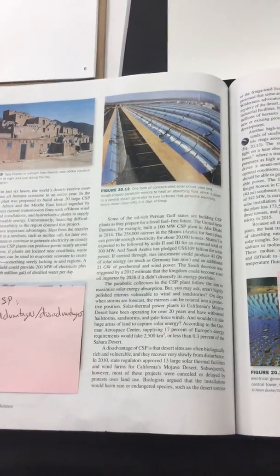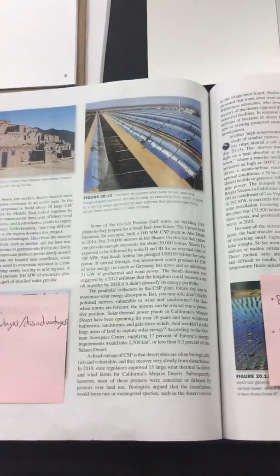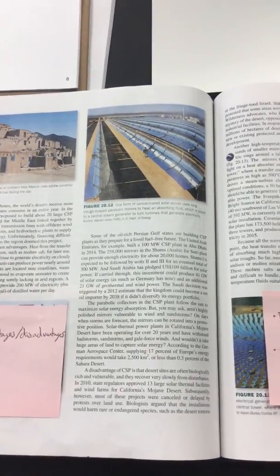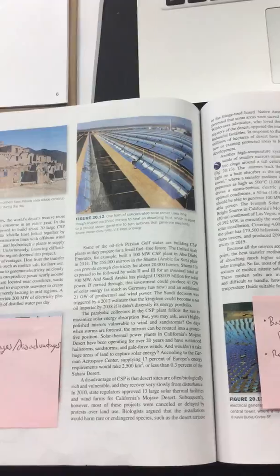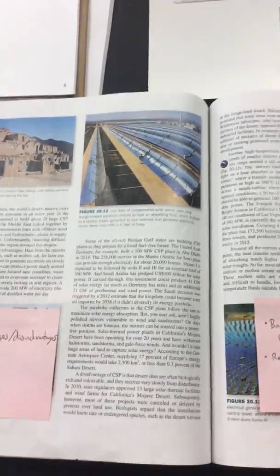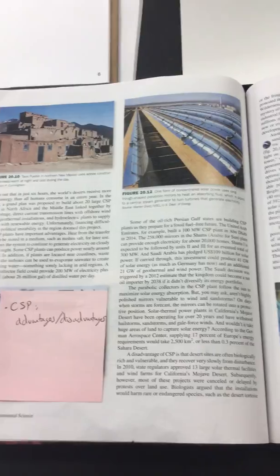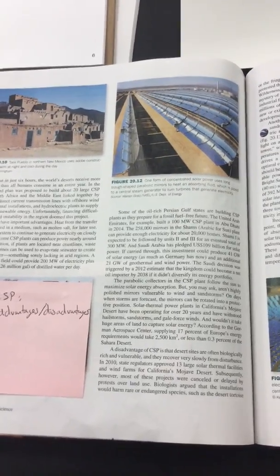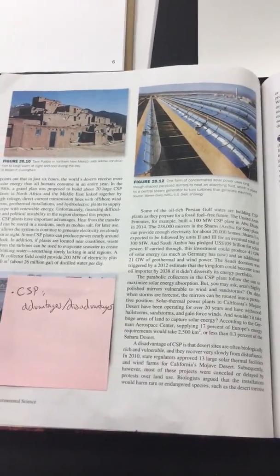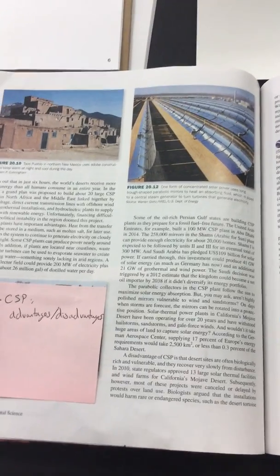So a lot of biologists and wildlife conservationists are concerned about people just building solar power plants like these mirrors, like the CSPs in the Saharan desert, for example. There was a plan at one point for Europe to build really big plants in the Saharan desert and then transfer the electricity to Europe to power Europe. That did not happen, and I don't know that that will happen. There's a lot of political reasons for people to be upset by that. But those are some advantages and disadvantages of CSPs.